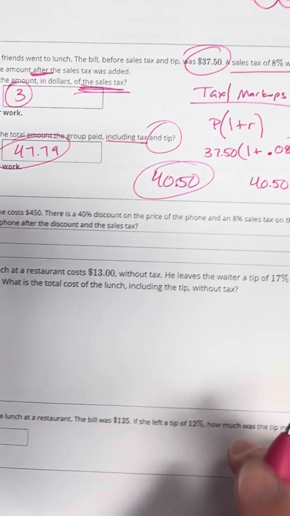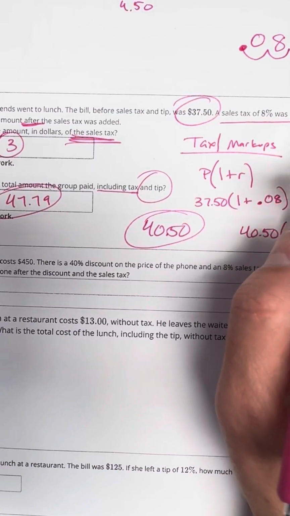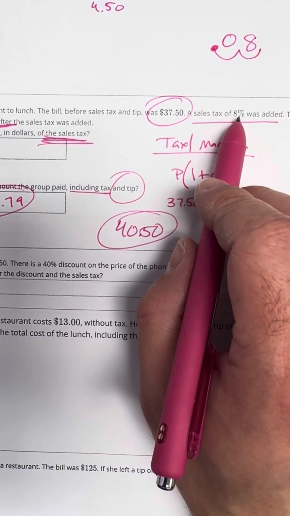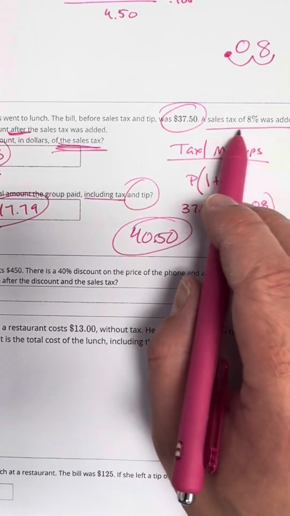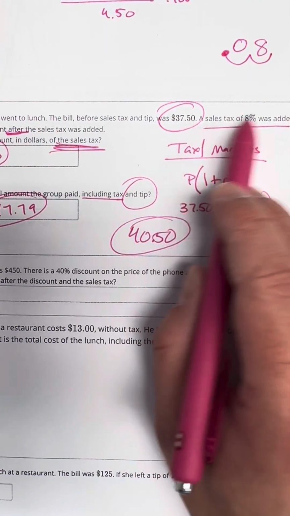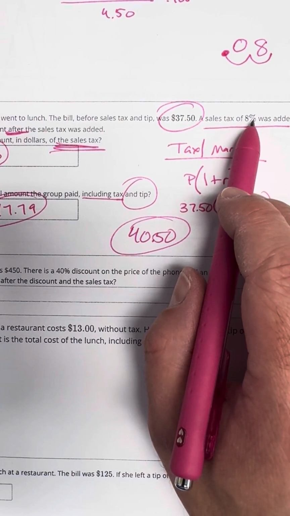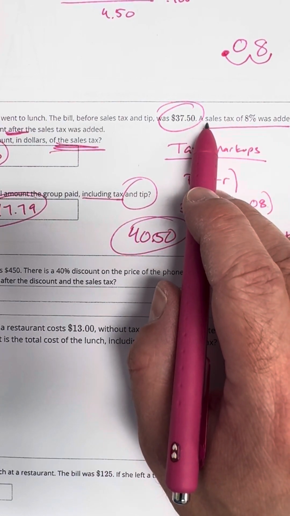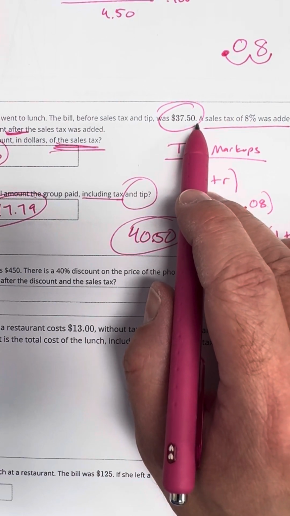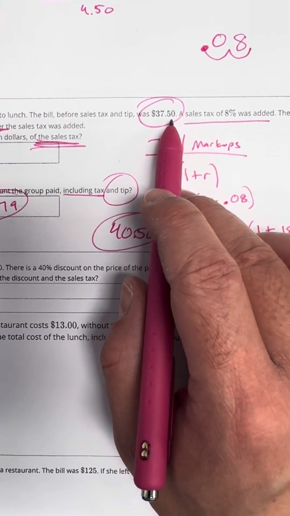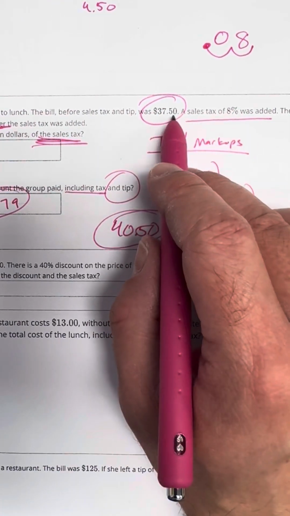Okay. Now you might be asking yourself, how come I can't just do this all in one? How come I can't do 8% sales tax plus 18% tip? Well, the tax has got to be applied because that's law. The sales tax of whatever you're buying at the store or whatever you're eating at the restaurant, it's part of how you can get up and walk out of that store without the cops getting called on you. So this tax has got to be applied first.